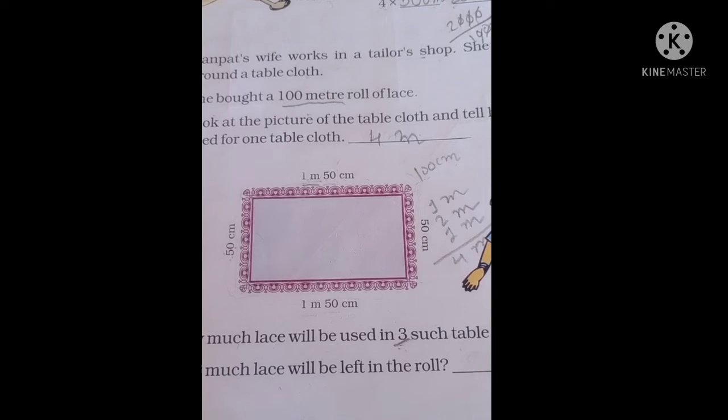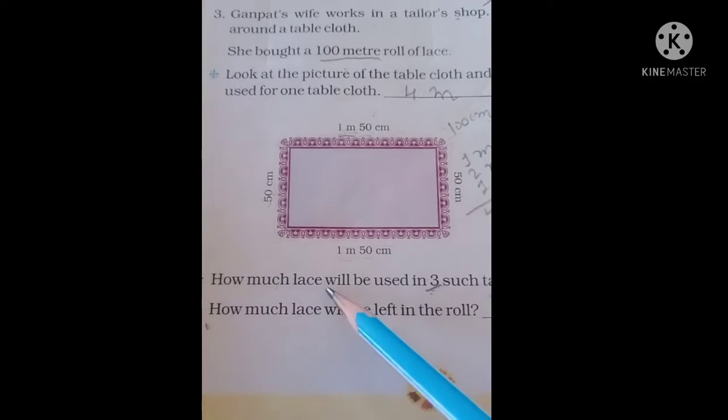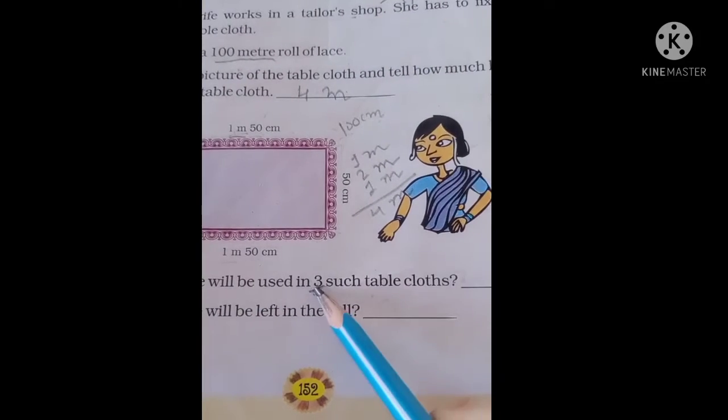Clear? Okay, now students, the next question is how much lace will be used in 3 such tablecloths.